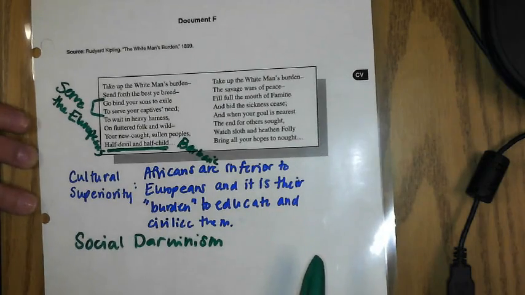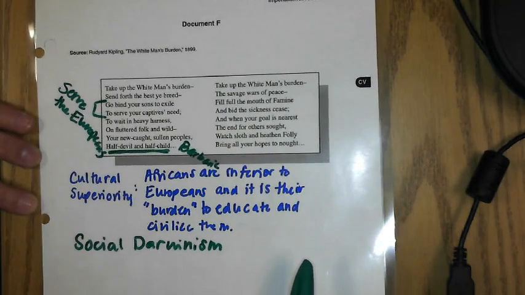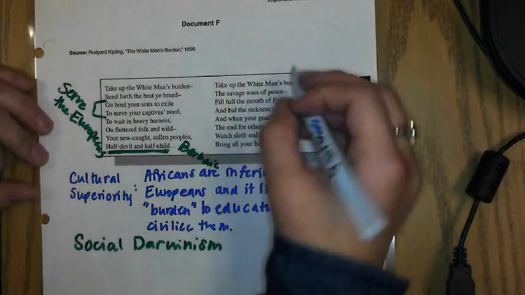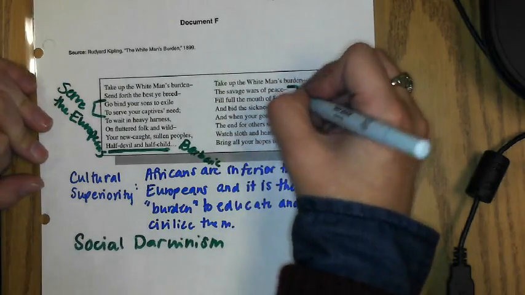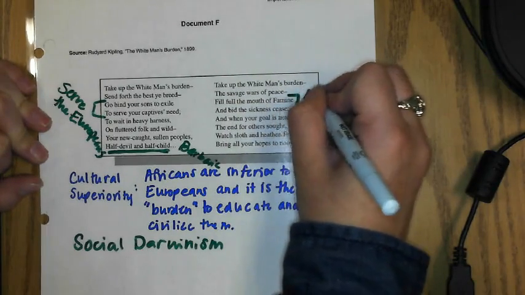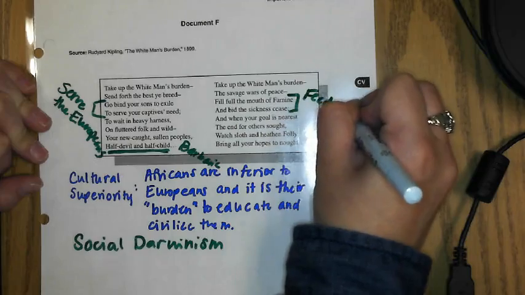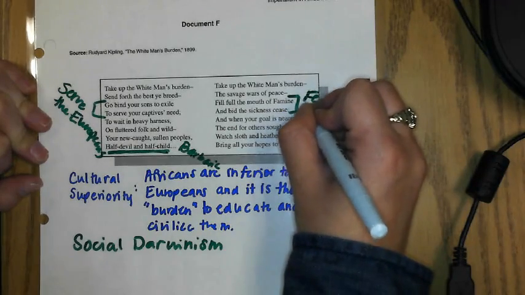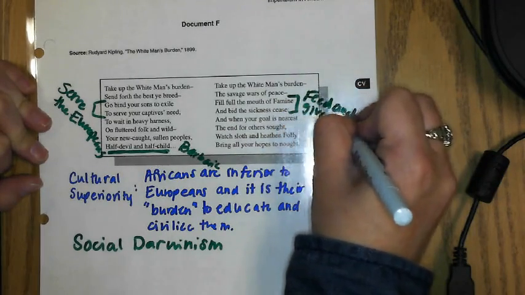"Take up the white man's burden, the savage wars of peace. Fill full the mouth of famine and bid the sickness cease." So part of their burden was to feed Africans and give them medicine to make the sickness cease.